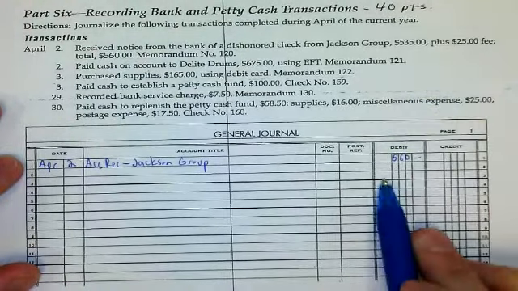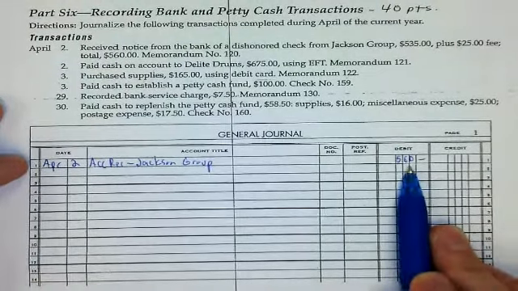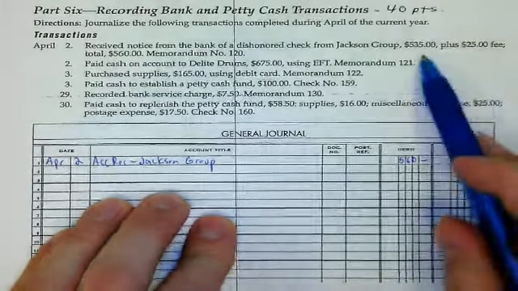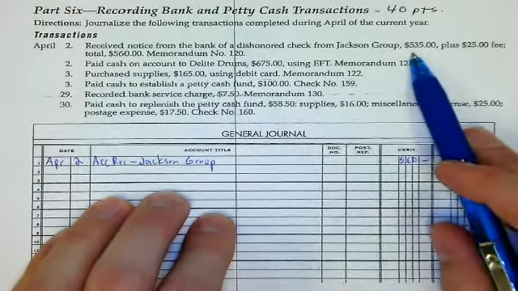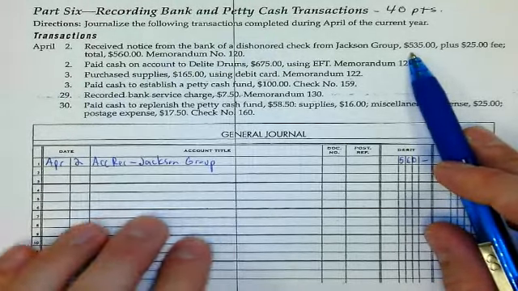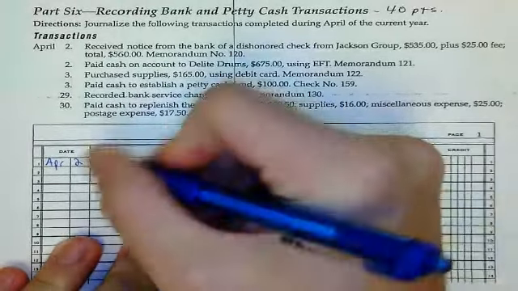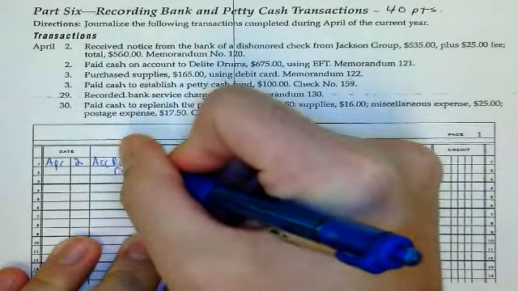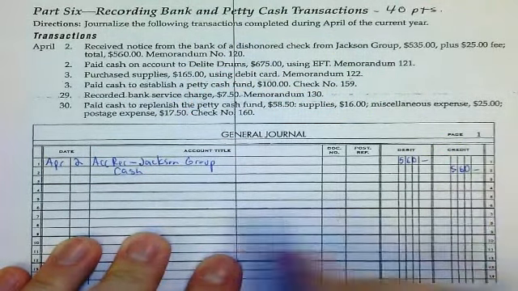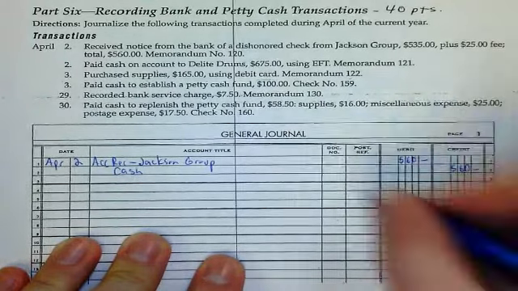So you're debiting their account $560. And if you walked into the bank and made a check deposit of the $535, and then later they're like, hey, that $535 is no good, you have to credit your cash. And then they also charged you a fee for $25, so you have to credit that cash also. So cash, $560. So you got your $560. Doc number is memo 120.